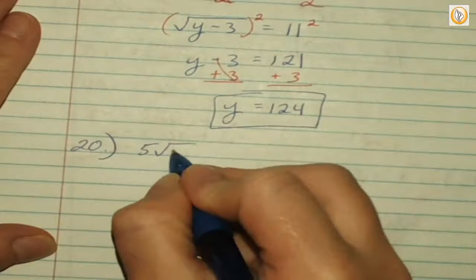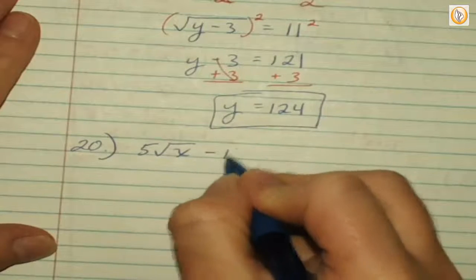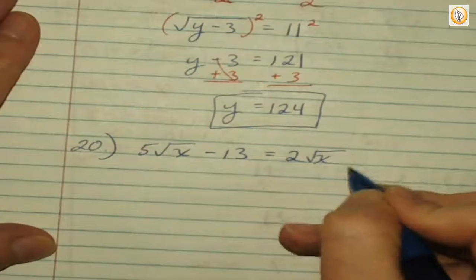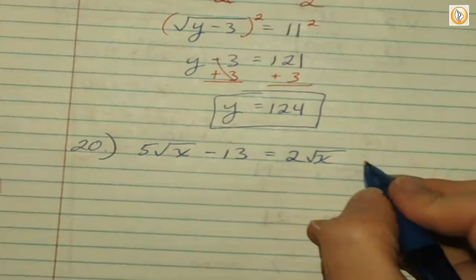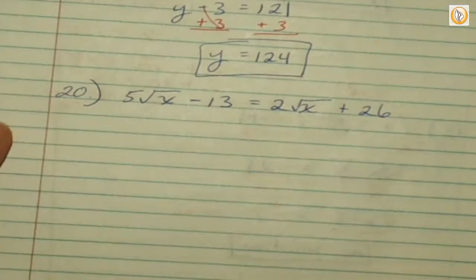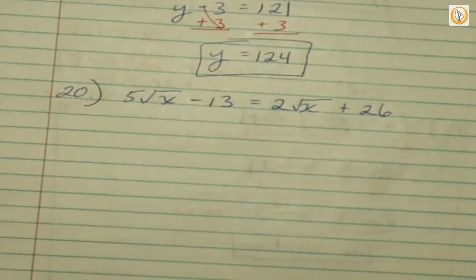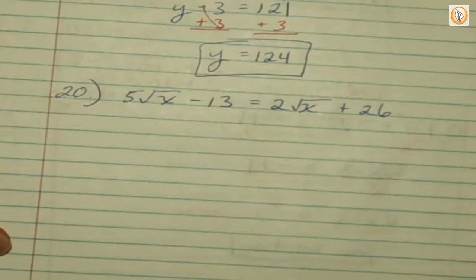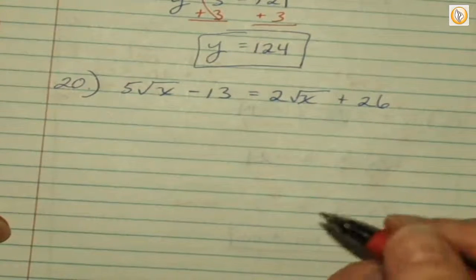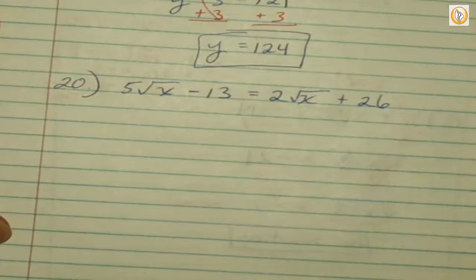5 times the square root of x minus 13 equals 2 times square root of x plus 26. Franz, write this down. Okay, I'm going to keep Franz awake. You solve this. No? Ariel, you want to try? All right. No. Well, you gave me the look like you're scared. So go ahead and write it down.